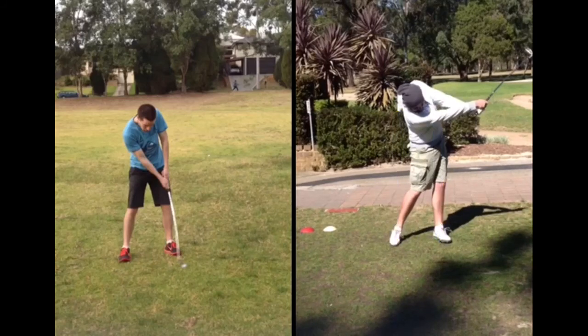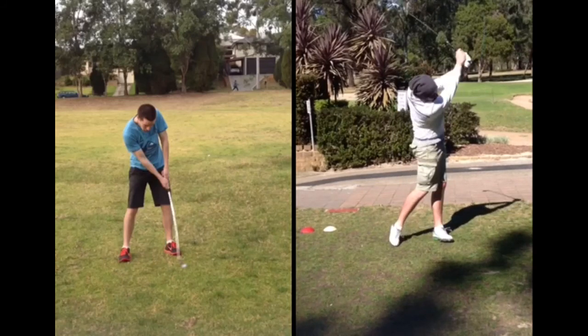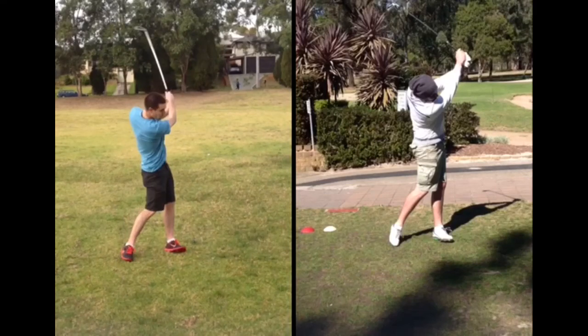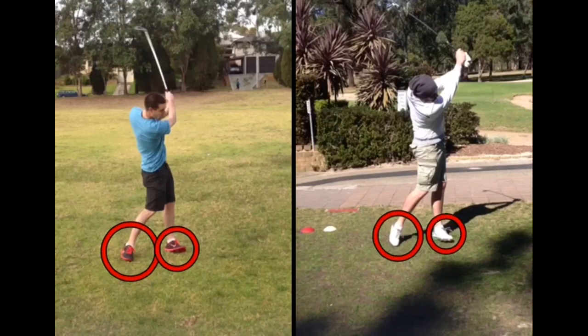Now, as we reach the final part of our swing, we notice here for both the novice and the professional that their feet are starting to lift, and the right rear foot is starting to pivot and turn towards the hole, towards where they want the ball to go.